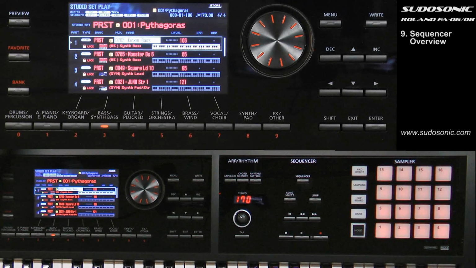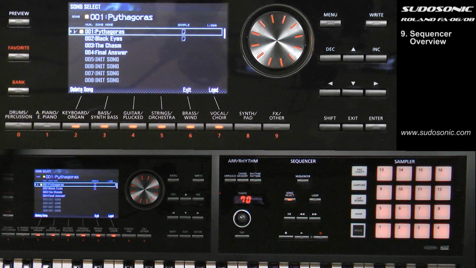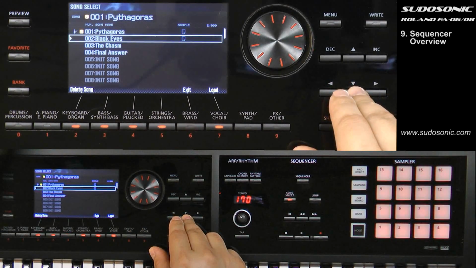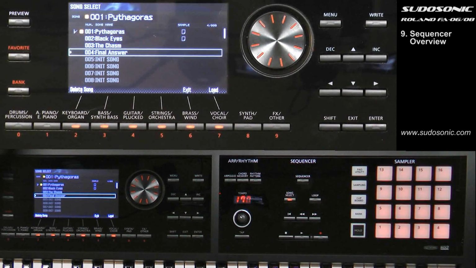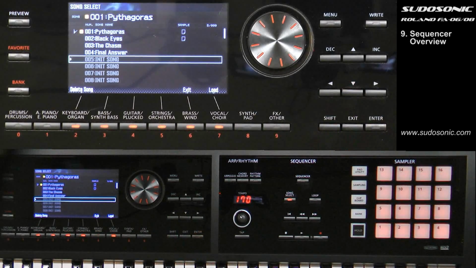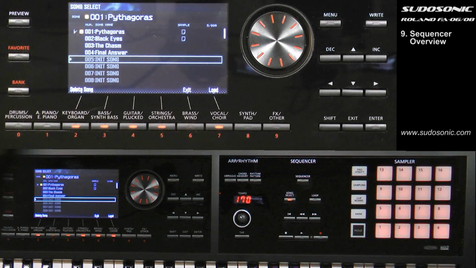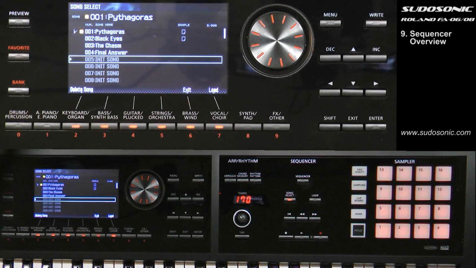Now anytime you want to select different songs to load, you just click on the song select button, and here you can see the first one has a checkbox there. We can go in and load any one of these other demo songs from the factory, or if you want to, you can select one of the blank songs, initialize or INT song, which stands for initialized song, and you could press load there and it would load a blank song. So you'd probably want to do that before you start your own recording. Let's go ahead and leave this first song, Pythagoras, loaded in here.